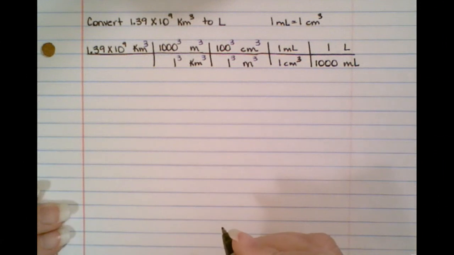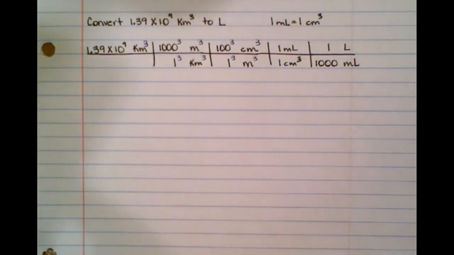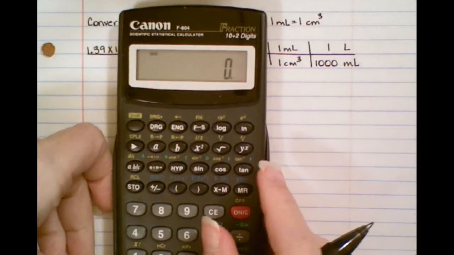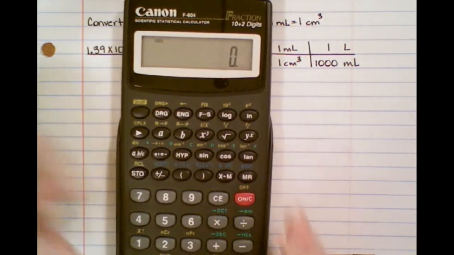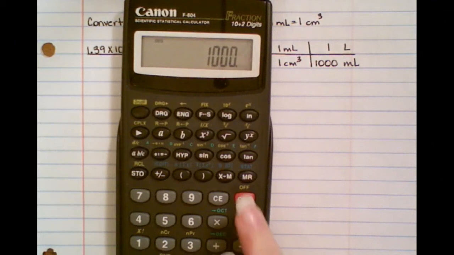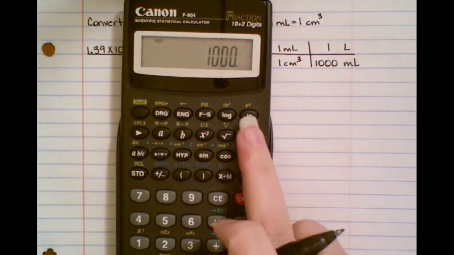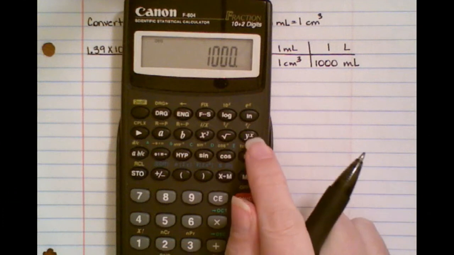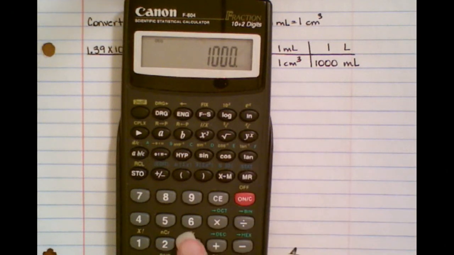Now, how are you going to do this on the calculator? Well, you're going to have to cube things. So how do you do that on your calculator? Well, if I want to cube something, let's say I'm going to take that 1,000, you push the cube button if you know where it is. Most people don't, so you just simply push the y to the x. That was this button right here that I pushed. Then you enter the 3, and then you press enter, and it will give you that number.